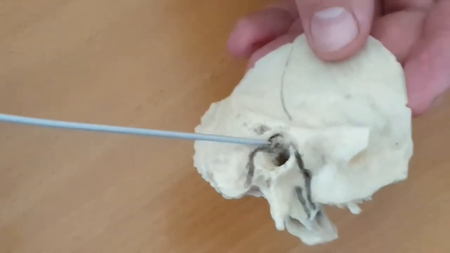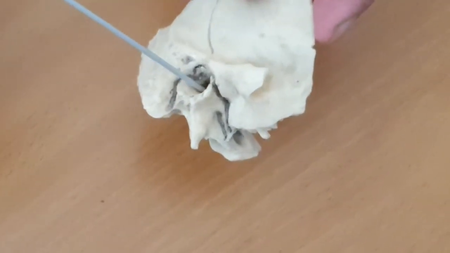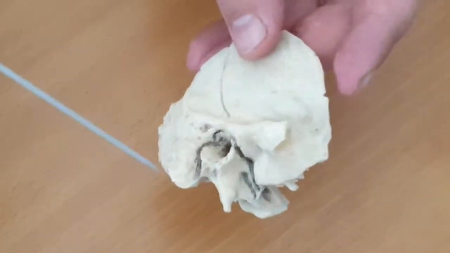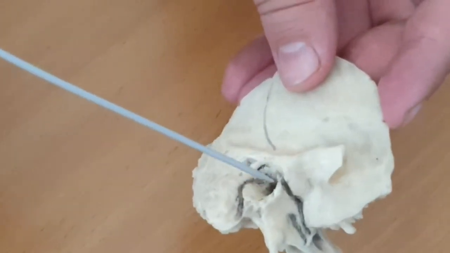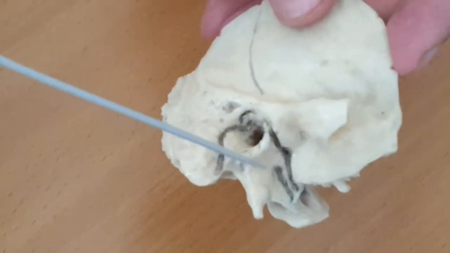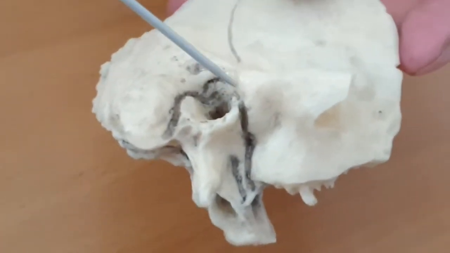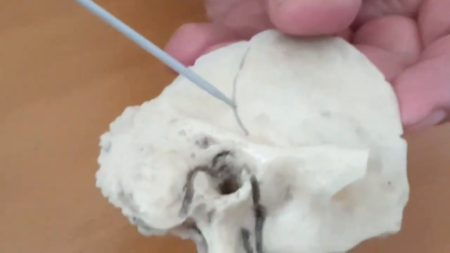Pars tympanica, the tympanic part, has a round porus and meatus acusticus externus. Porus is an opening, and meatus is like a canal inside the temporal bone. Pars tympanica makes the anterior, inferior and posterior walls. Only the superior wall of this porus and meatus is pars squamosa.